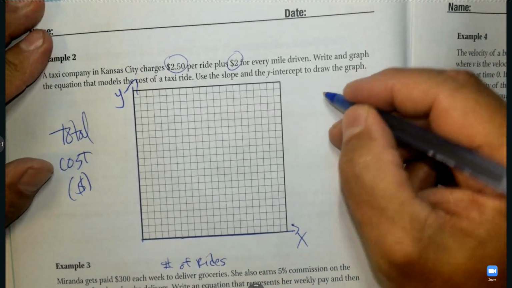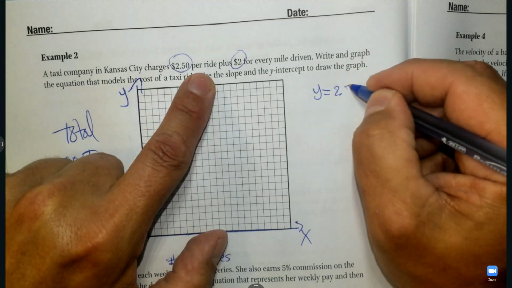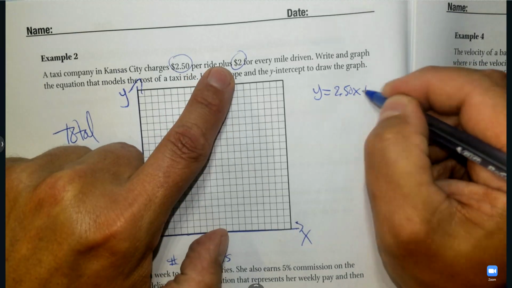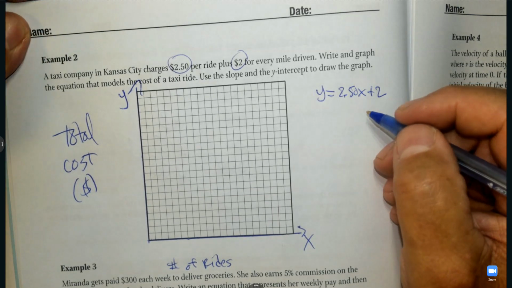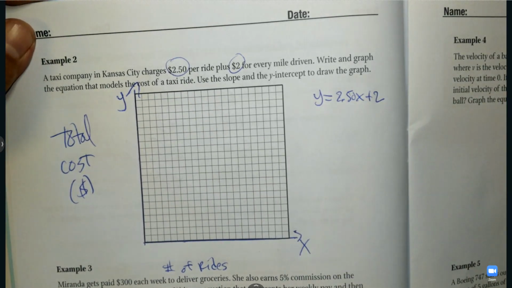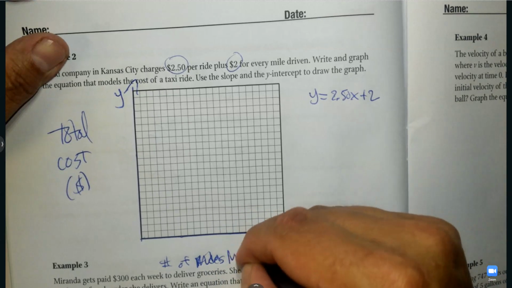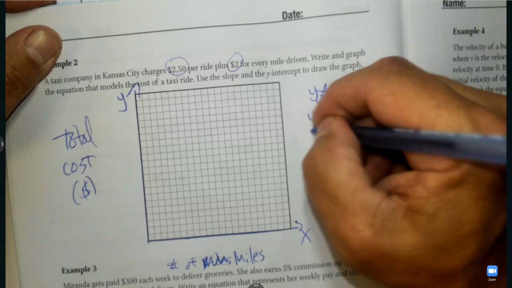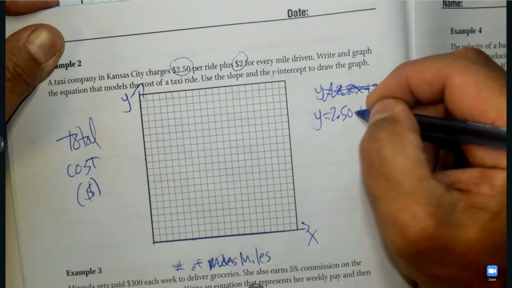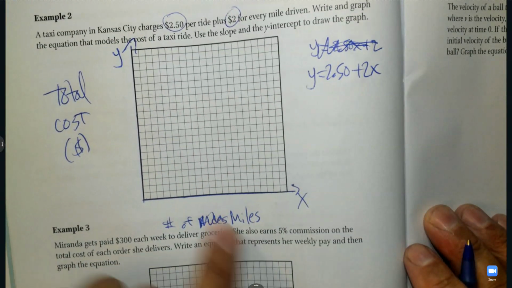My equation is going to be important, right? So it's y equals, it's $2.50 per ride plus $2 for every mile driven. All right, so we have the number of rides. Oh, this is the number of miles. I made a mistake. So let's do this right. When you get in for a ride, it starts with $2.50, and then every mile is $2. That's what it's going to look like. And so we have the number of miles and the total cost.